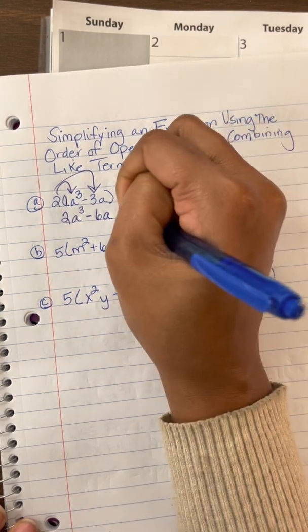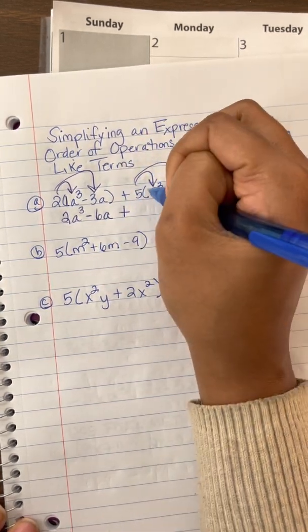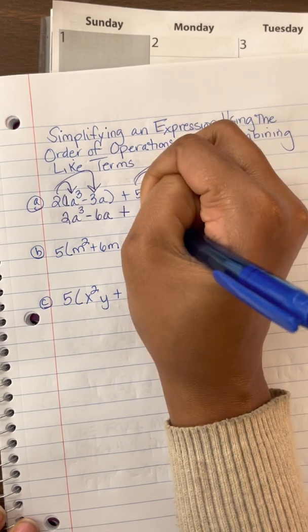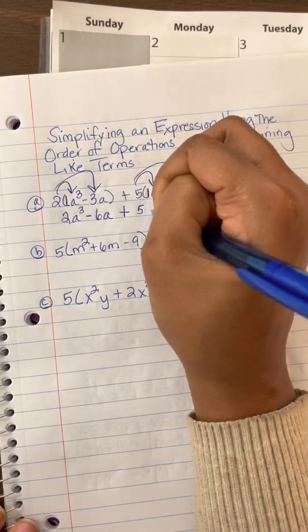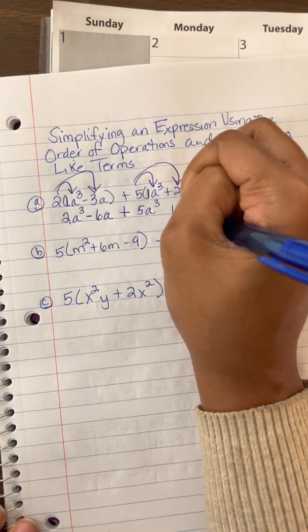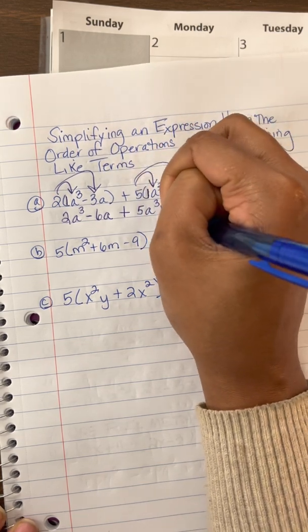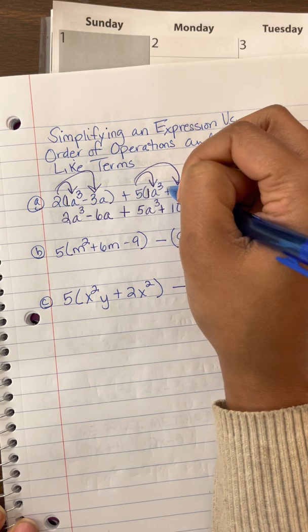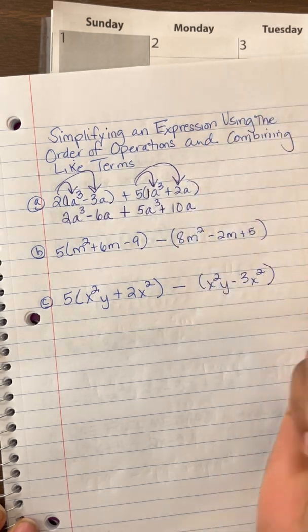Okay, let's go to the next one. Plus 5 times a, this is an understood 1. 5 times 1 is always going to be 5, and bring down your a to the third power. 5 times 2 is 10. What should you put here? A plus sign. Okay, a positive and a positive is a positive, and bring down your a.